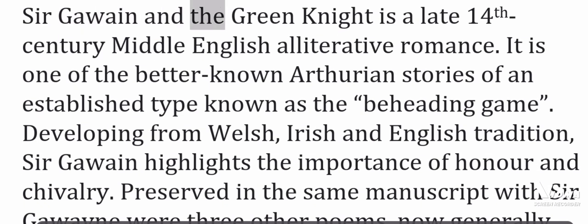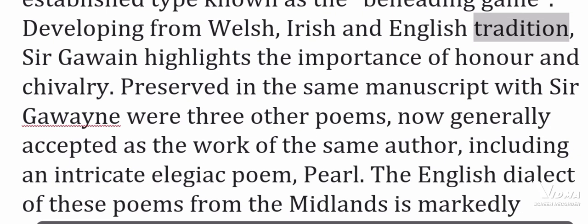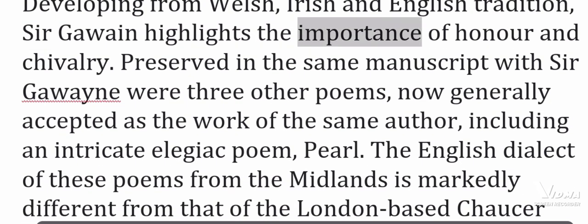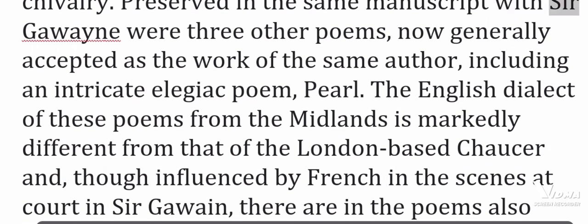Sir Gawain and the Green Knight is a late 14th century Middle English alliterative romance. It is one of the better-known Arthurian stories of an established type known as the beheading game. Developing from Welsh, Irish and English tradition, Sir Gawain highlights the importance of honor and chivalry. Preserved in the same manuscript with Sir Gawain were 3 other poems, now generally accepted as the work of the same author, including an intricate elegiac poem, Pearl.